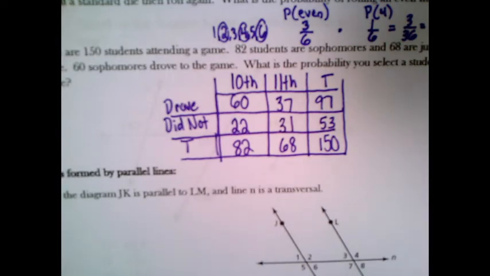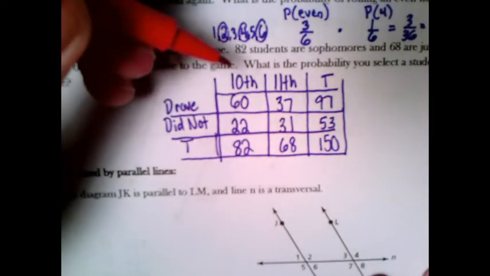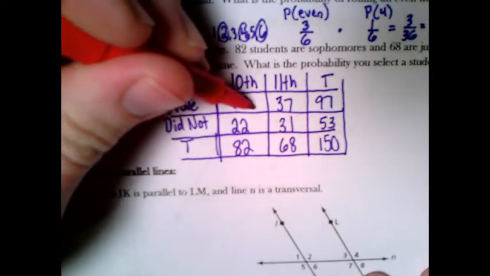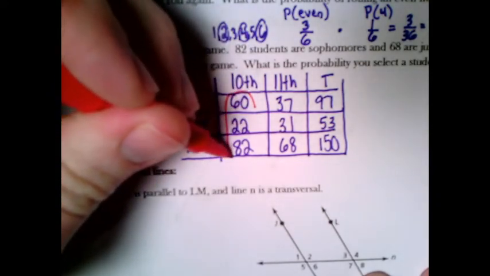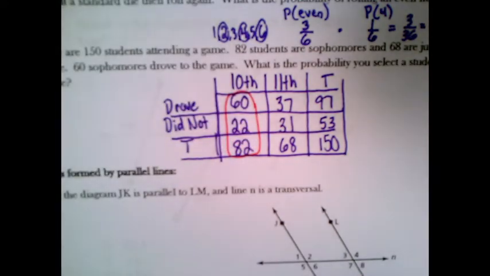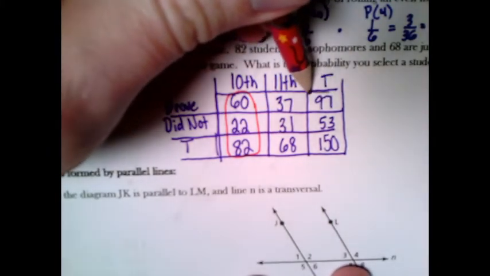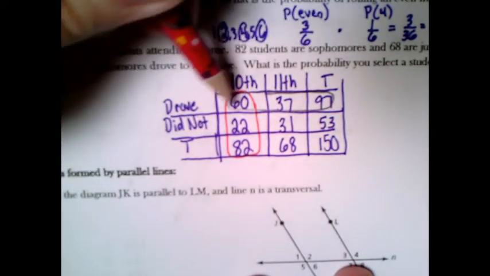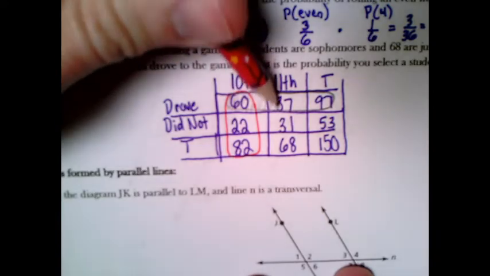So here's what we're going to do. We're going to look at two things. It says, what is the probability that you select a sophomore? Okay, so sophomores are right here, and there's 82 total sophomores. But then it says, or drove to the game. I'm going to go this way. Or that they drove to the game. And that's kind of hard to see, so I'll shade it in.